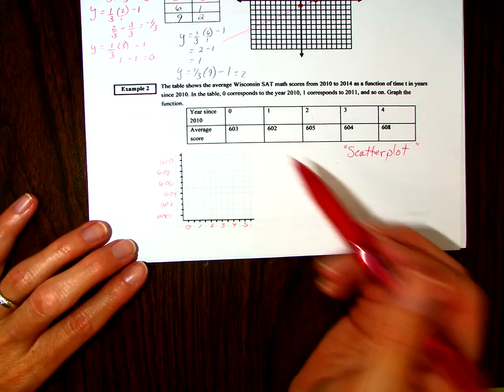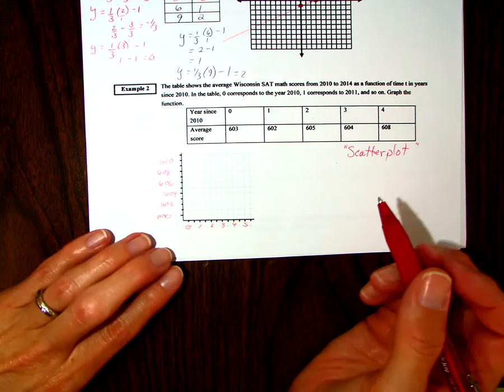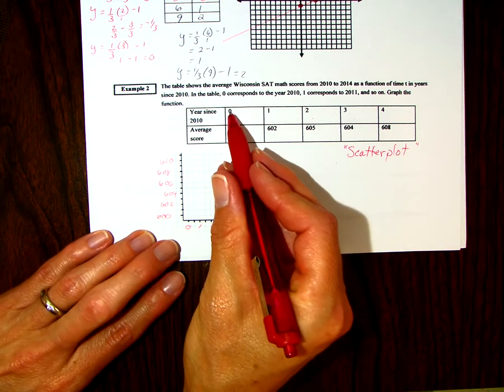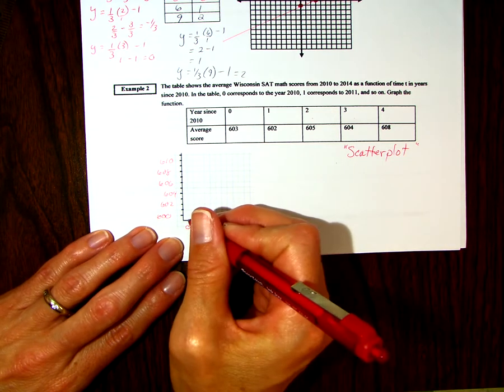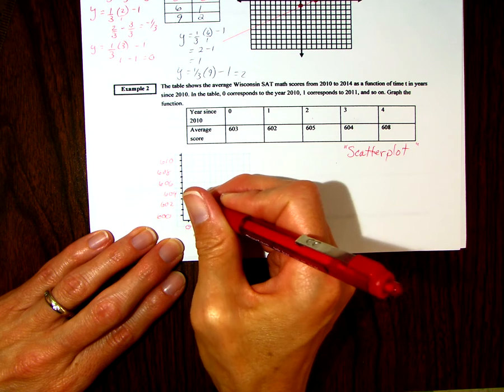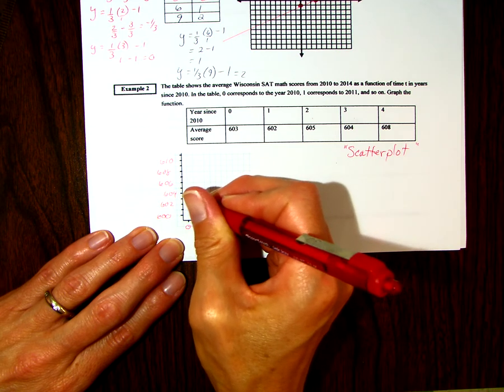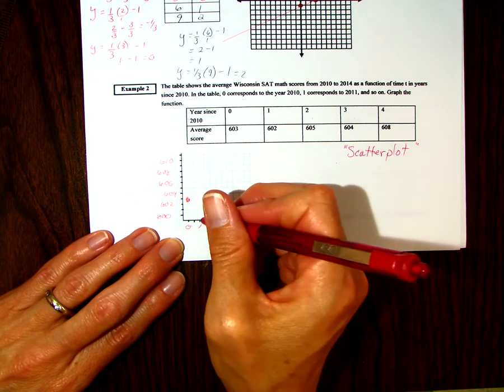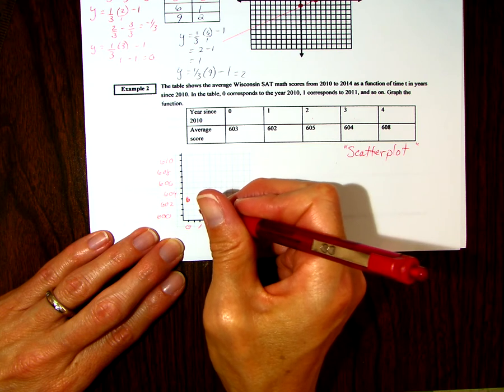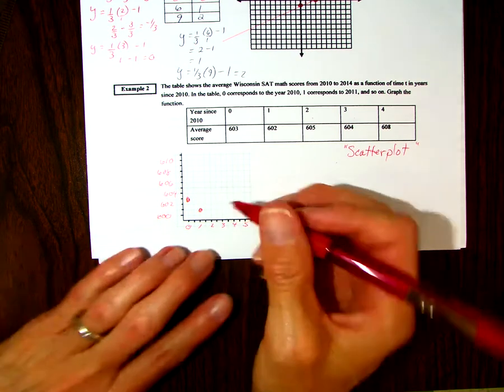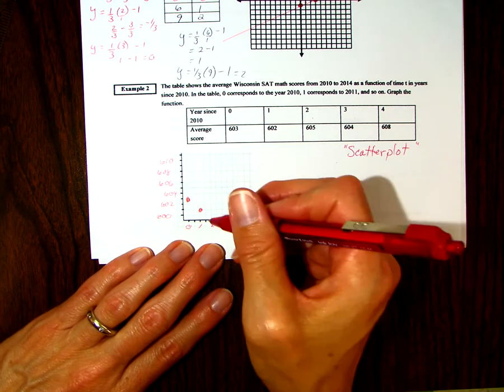Okay, when you're given data for x and y, and you're just expecting to substitute them in. All right, so at 0, we have a score of 603. So at 0, I'm going to go up. 603 is right there. You just put a dot. At 1, we have a dot at 602. So that year, the scores went down. And then we went up to 605. Big jump.